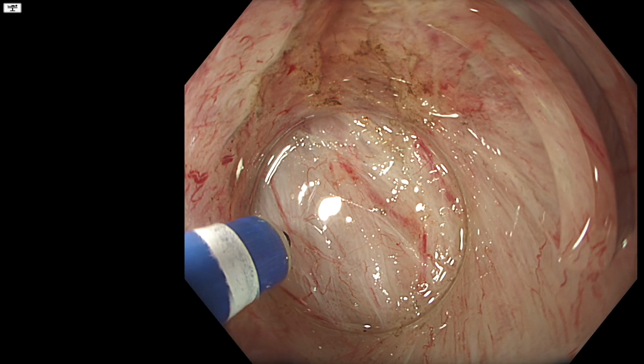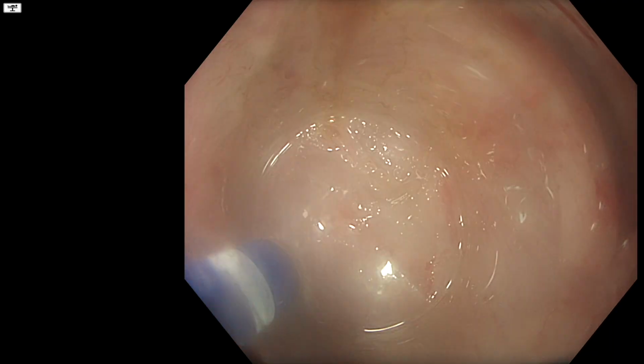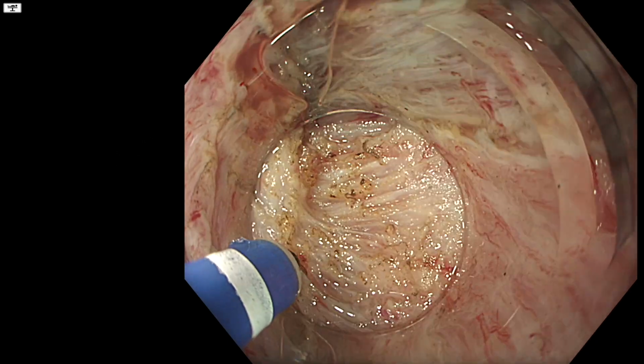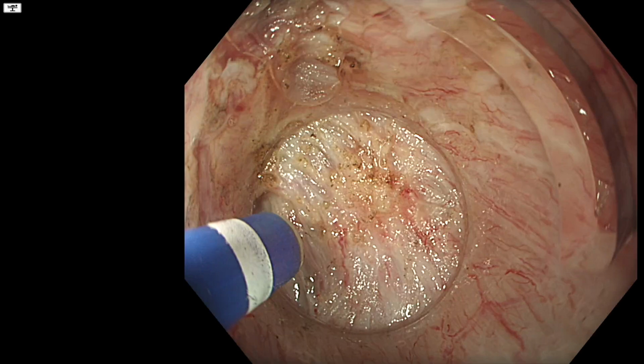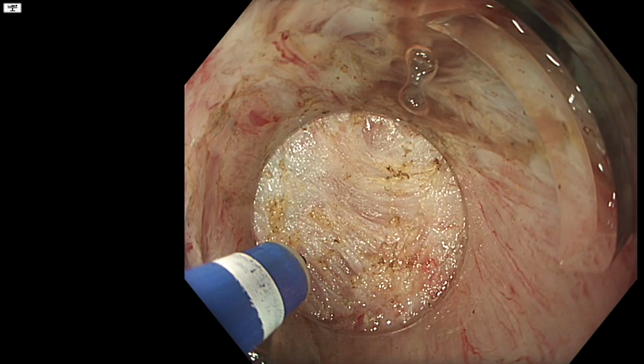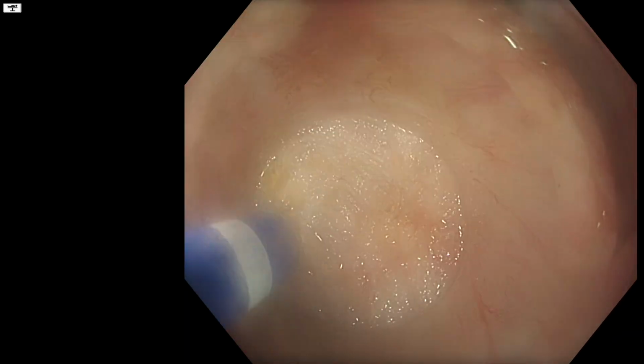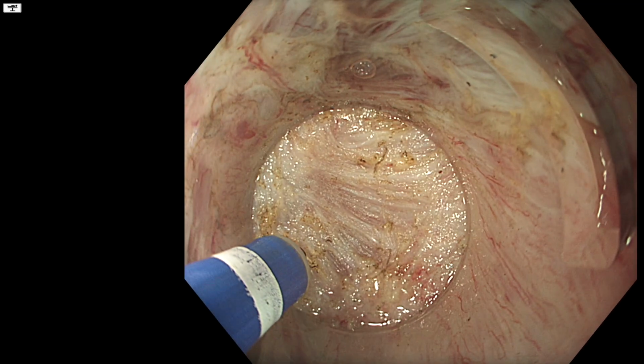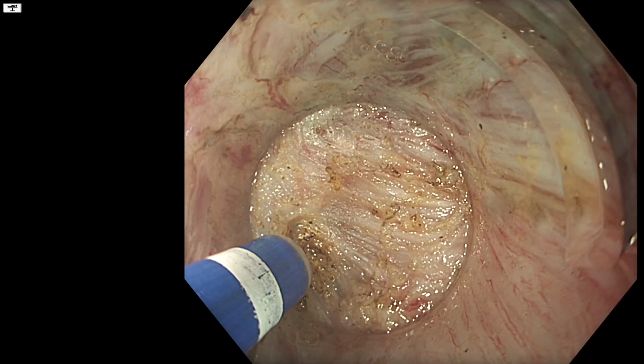For deep T1s with intermediate risk features, 75% avoided surgery. So just to be clear, these are patients that would have likely not been cured with standard ESD, but that were nonetheless spared from radical surgery without compromising oncological safety by performing an intermuscular dissection.